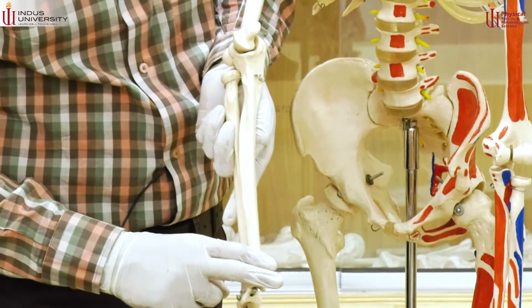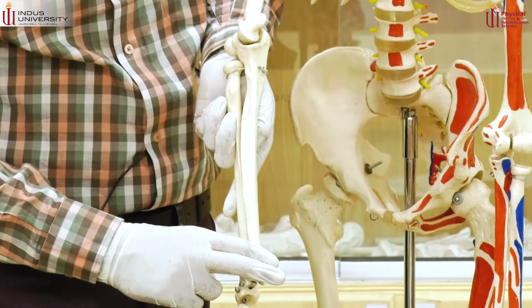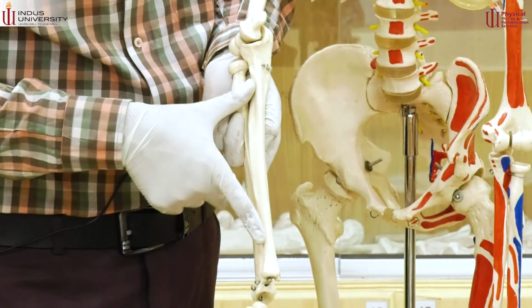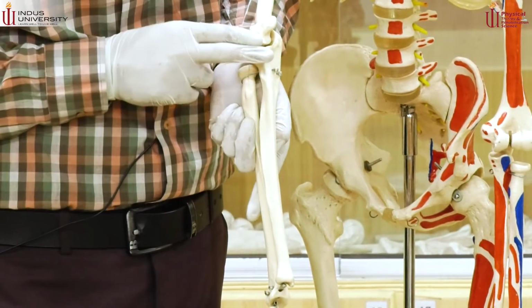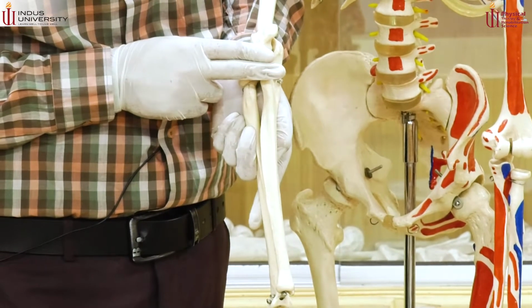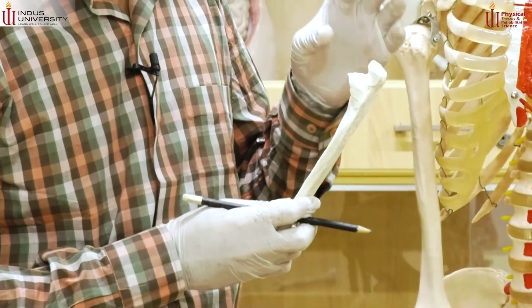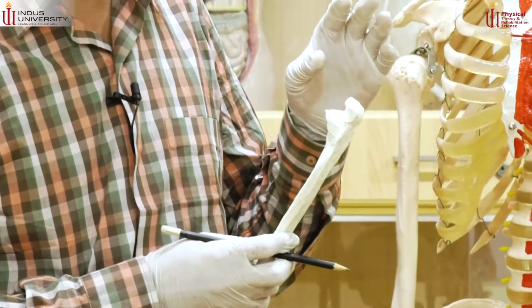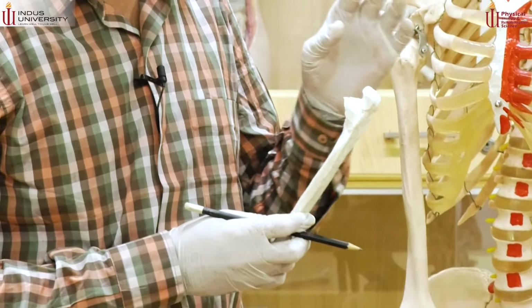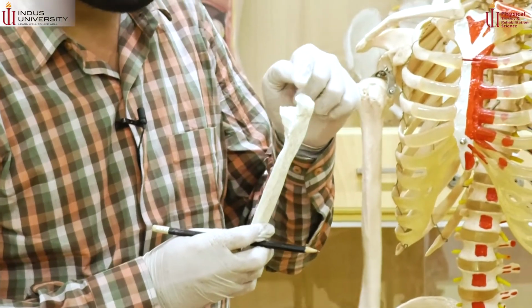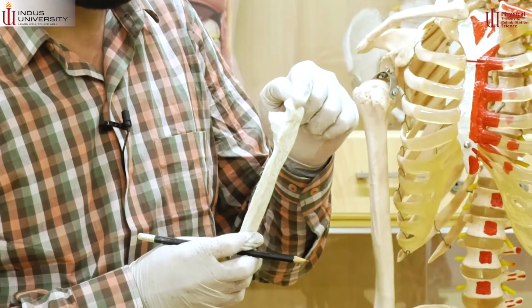So if I place my two fingers, this is the lower end, this whole part is the shaft of the ulna, and with my upper two fingers, this area is basically the upper end. If you see the upper end, there are four special landmarks that you need to focus on. The first one you can see is the upper part.